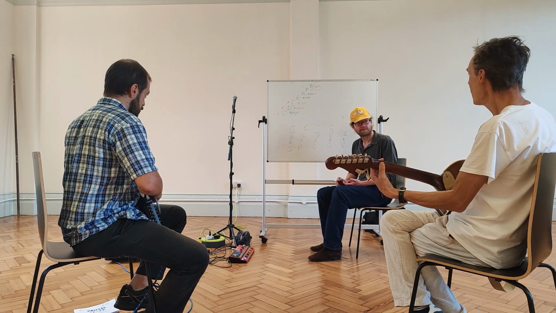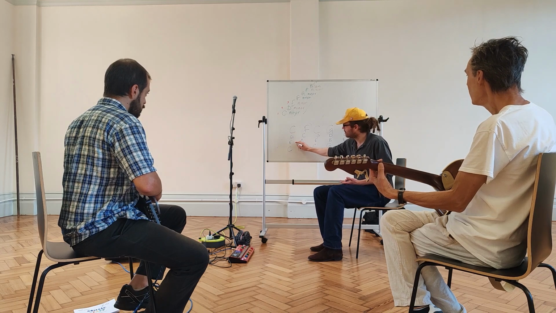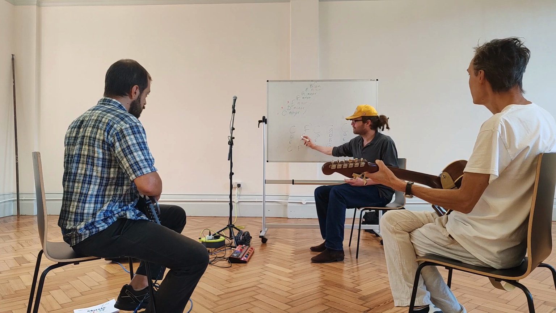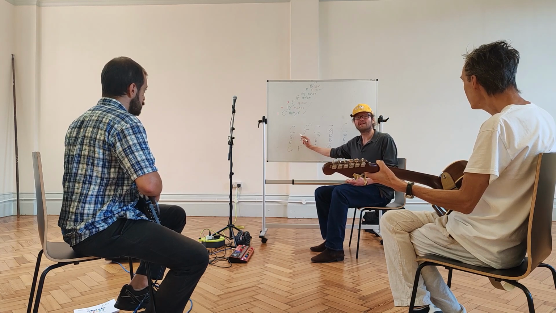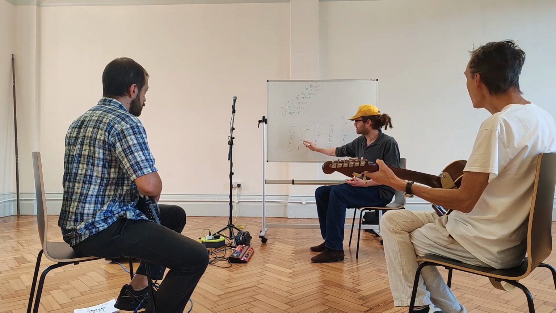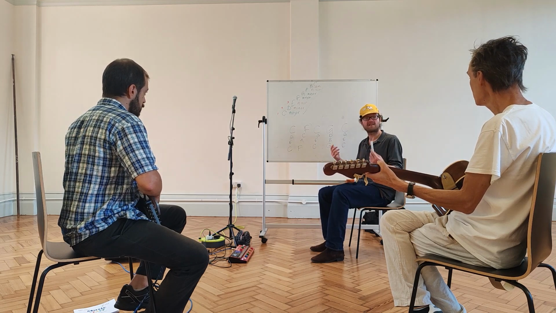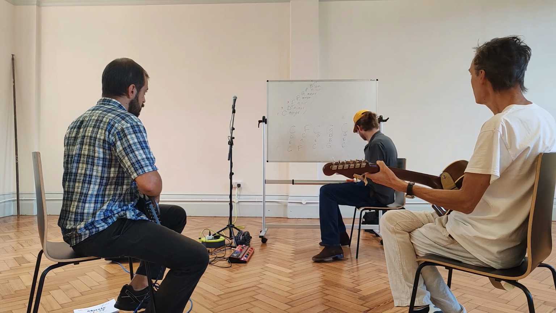Yeah? Because each of these notes is a voice. And when we move between chords, we want our voices to lead nicely between the chords. So the best voice lead is when it's the same note in two adjacent chords.